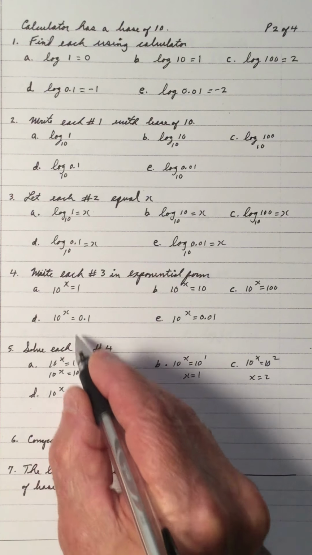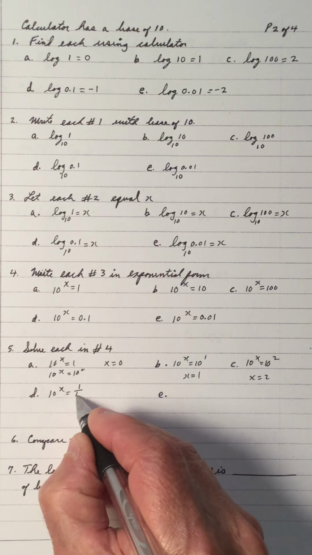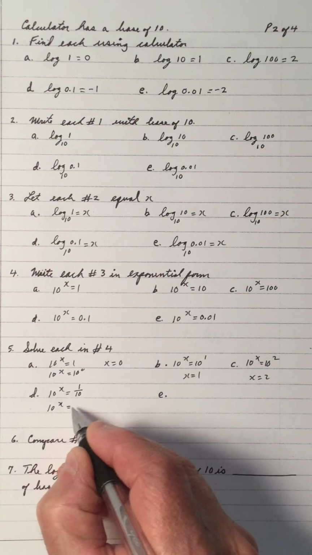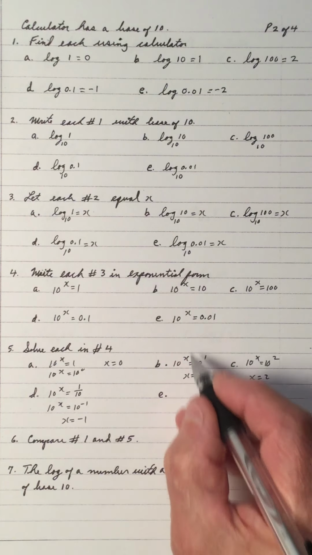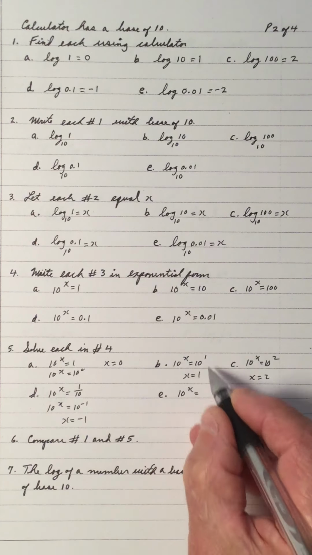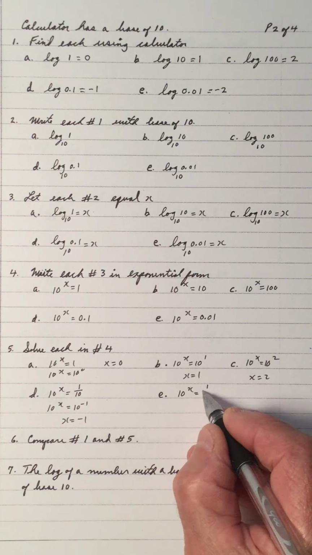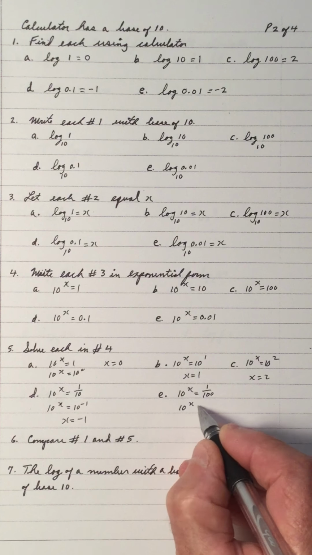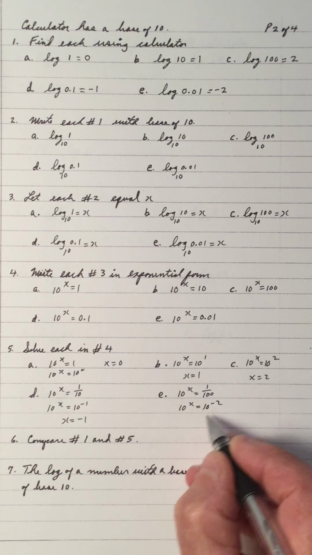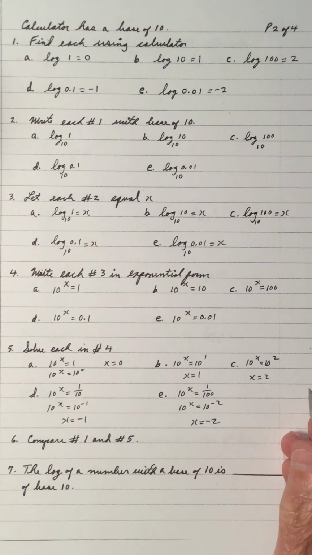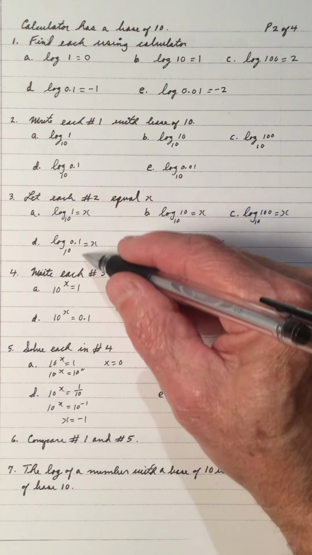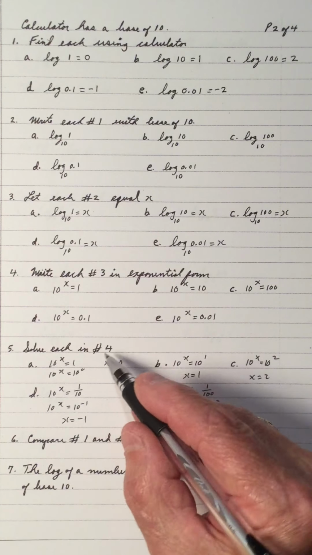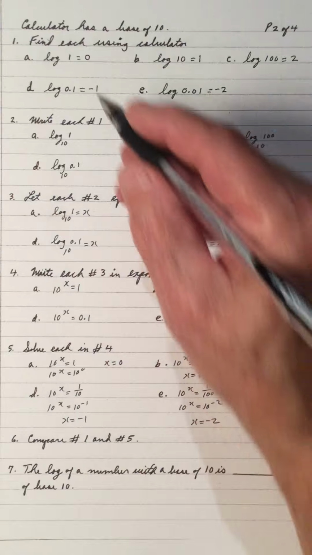10 to the x equals decimal 0.1, which is 1/10. 10 to the x, 1 over 10 is 10 to the negative 1, so x is negative 1. And 10 to the x equals decimal 0.01 is 1 over 100. 10 to the x equals 10 to the negative 2. So x is negative 2. So we did all our practice. I used the calculator to get the answers here, and then I wrote each of these out systematically and showed you that.